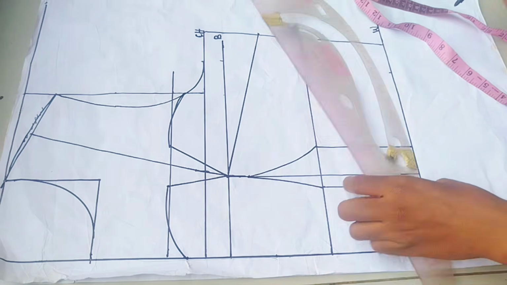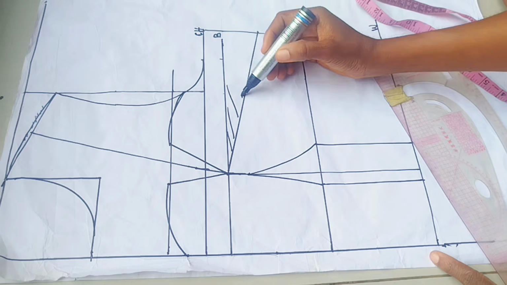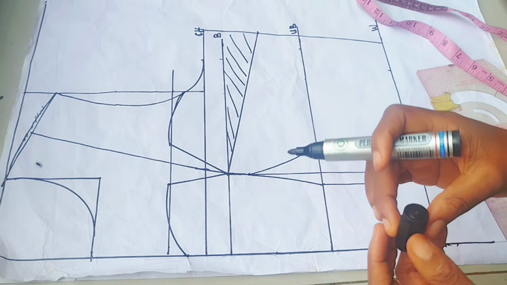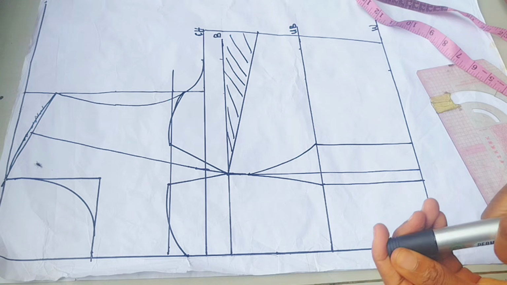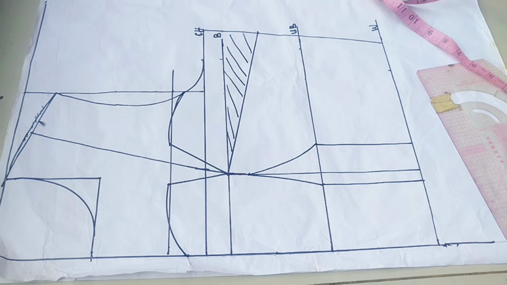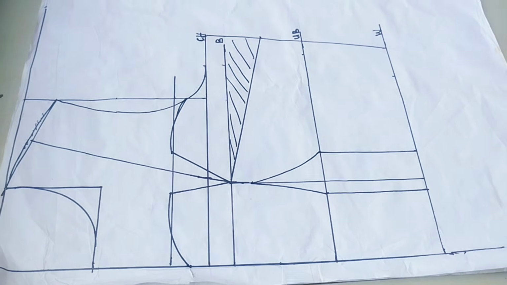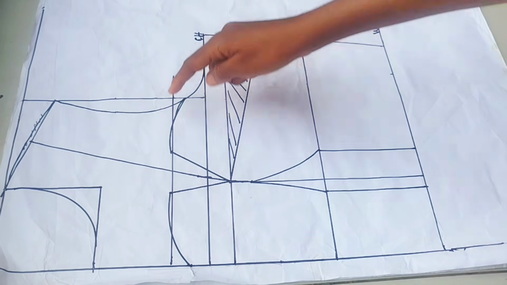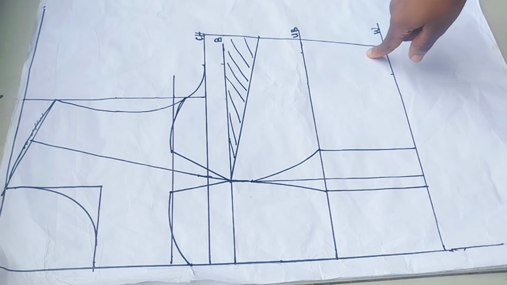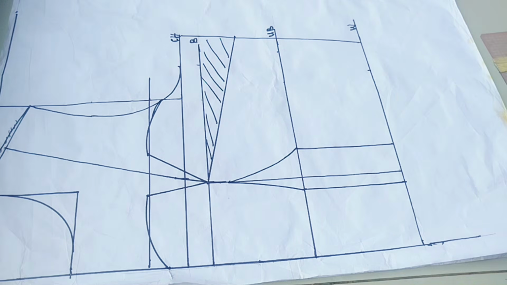Please make sure that before taking this side bust tightening, you have already taken the difference between your front half length and your back half length. Mine, the difference is 2, which is what I marked in here. Remember that the difference between your back and your front half length is that your front has the bust area. So that is how I got the difference of 2 inches. Please make sure to use your own measurement.